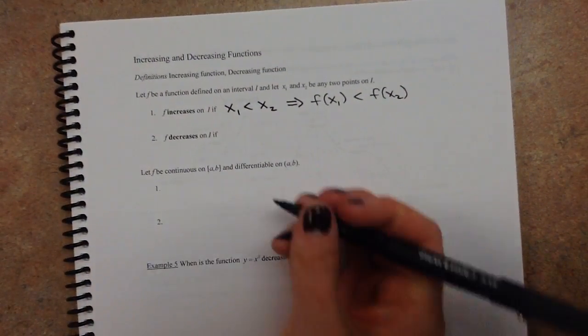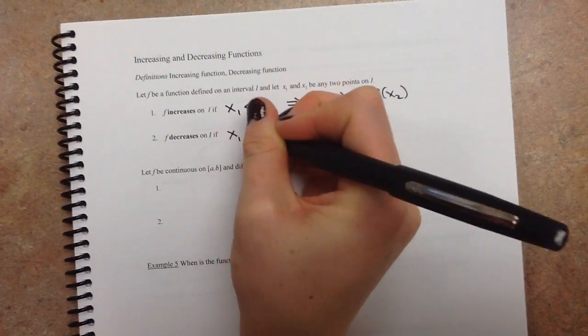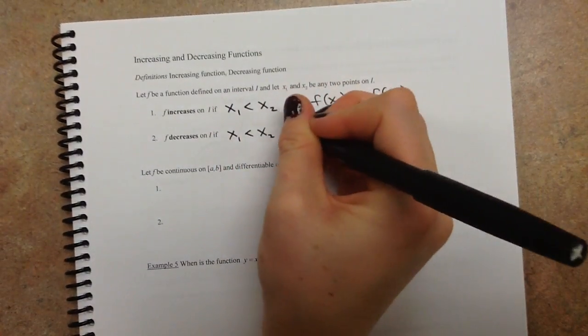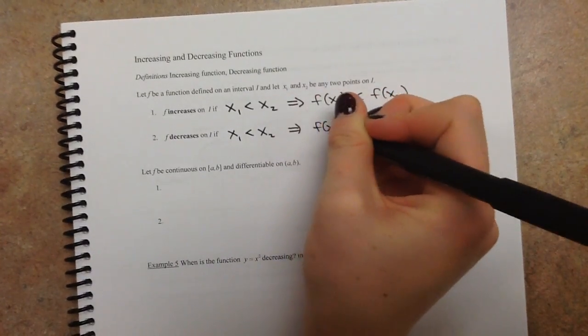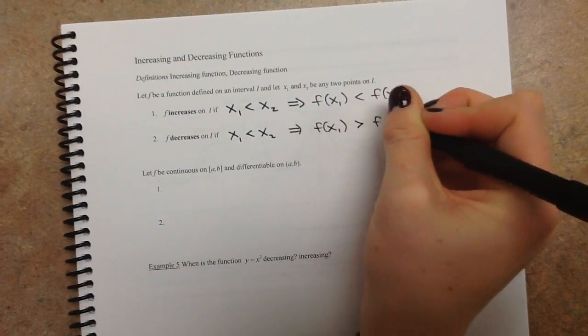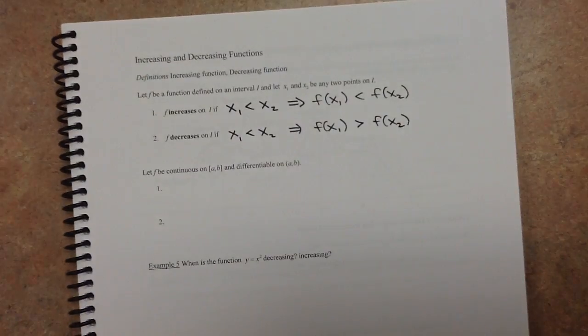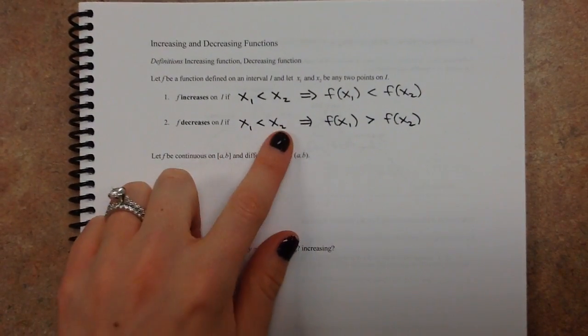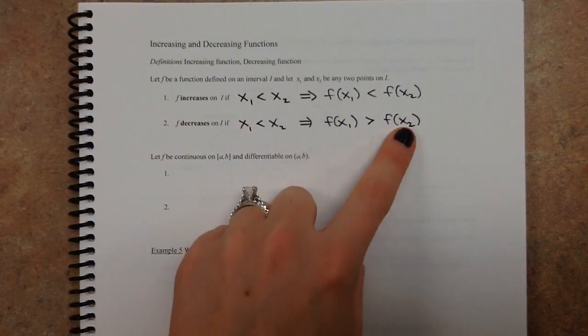So decreasing is just the opposite. Decreasing says x1 being less than x2 implies that f of x1 is greater than f of x2. Okay, so again, what that means is as you go up in x values, you go down in y values.